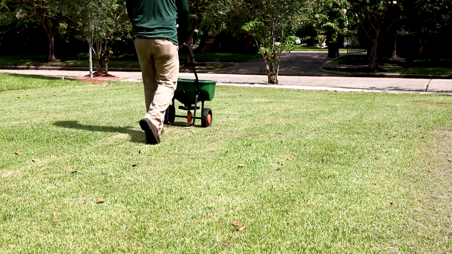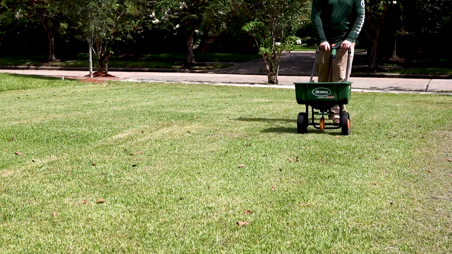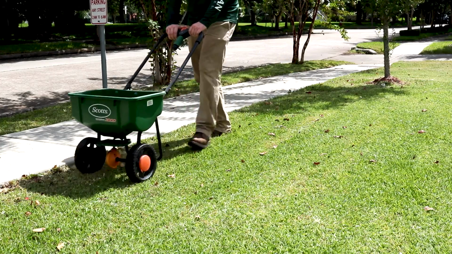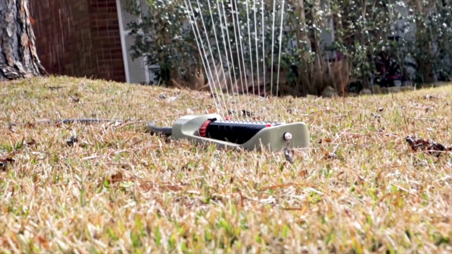Keep up with a proper fertilizing schedule. By keeping nitrogen levels stable and laying fertilizers high in potassium, you'll maintain a strong lawn that's better equipped to fight disease. Finally, make sure you start watering your lawn properly.